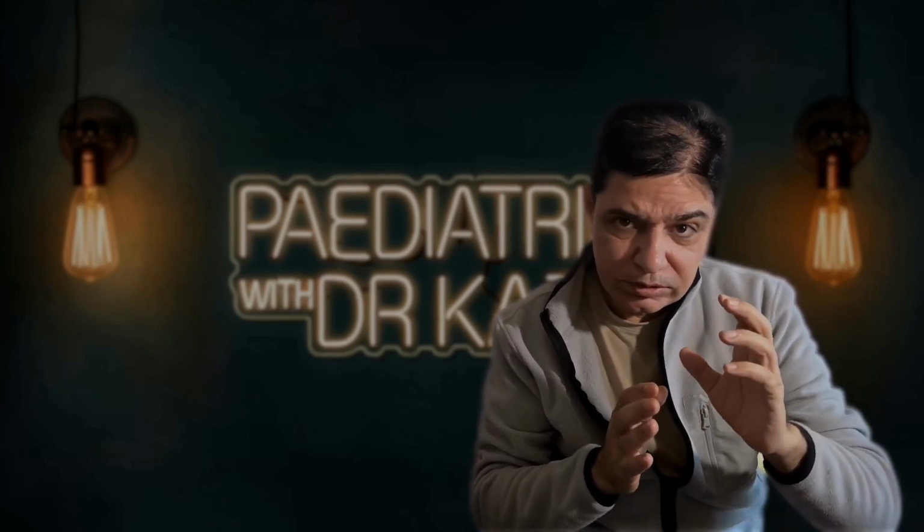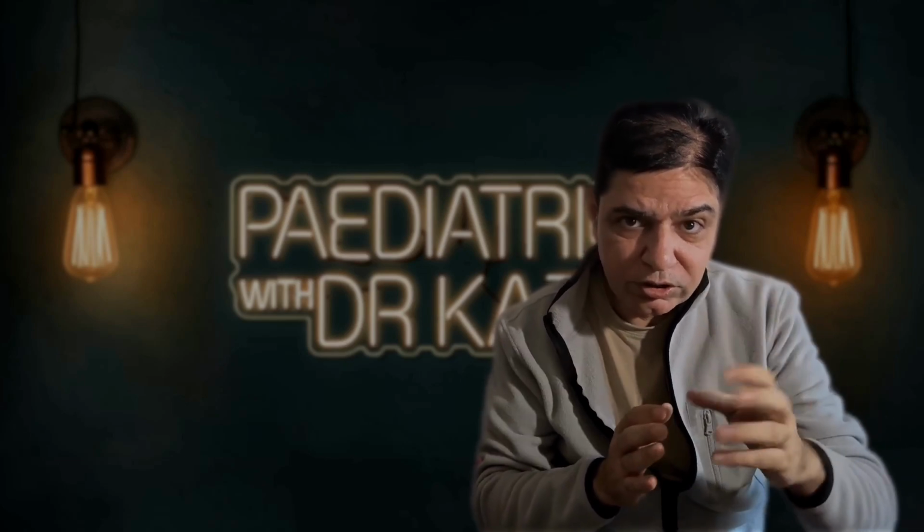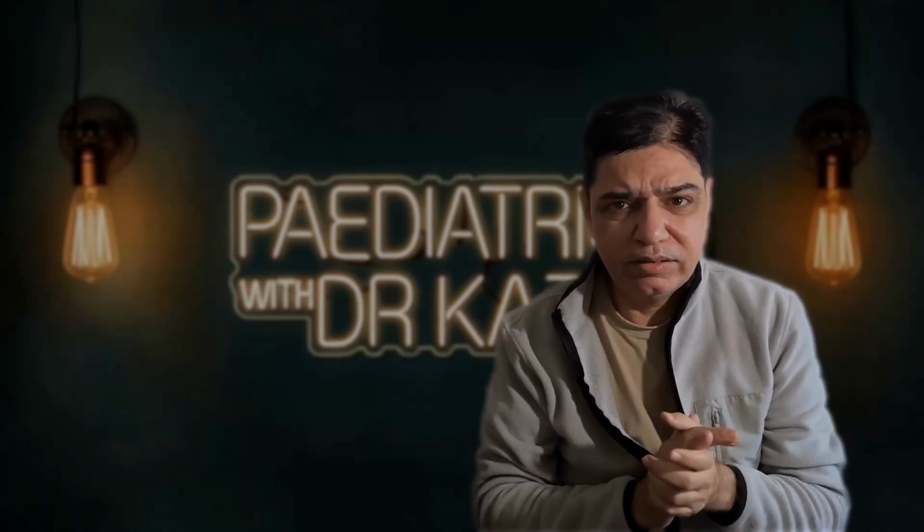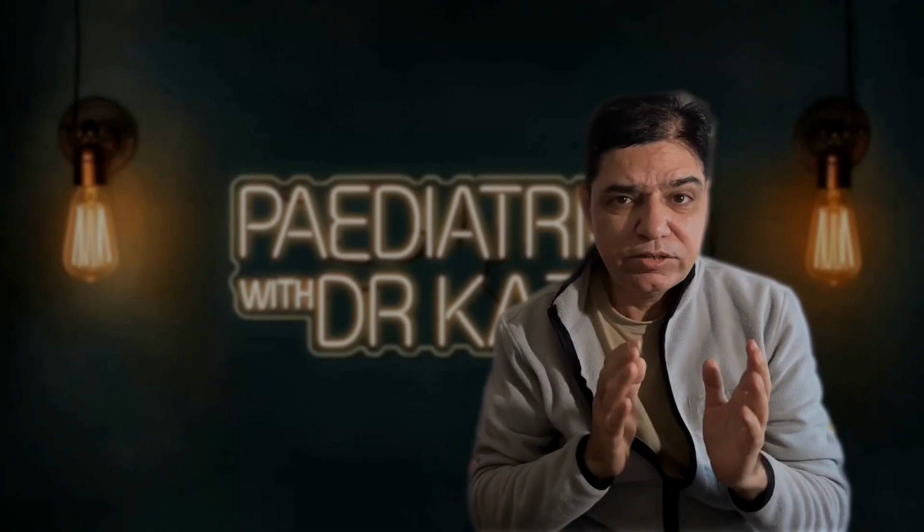This information can help pediatricians decide if the intervention is worth it, taking into consideration the cost, the possible side effects, and also the family preferences. Now, an NNT can vary widely. Some therapies have a very low NNT, let's say 2 or 3, which means the treatment is highly effective. So wherever the NNT is low, the treatment would be highly effective.